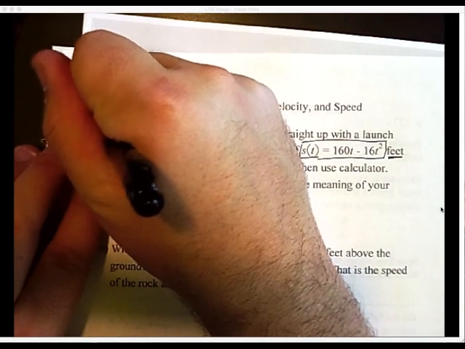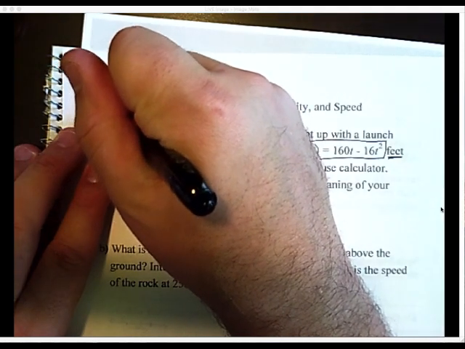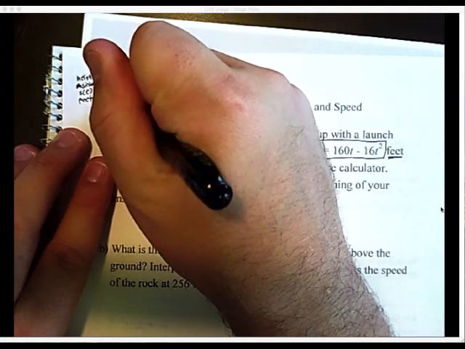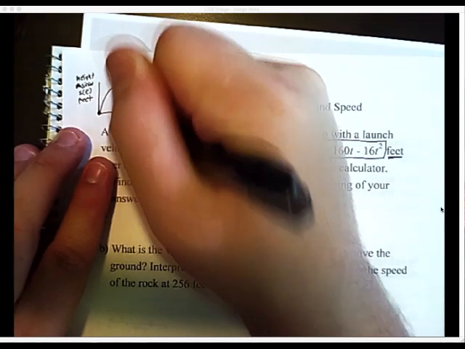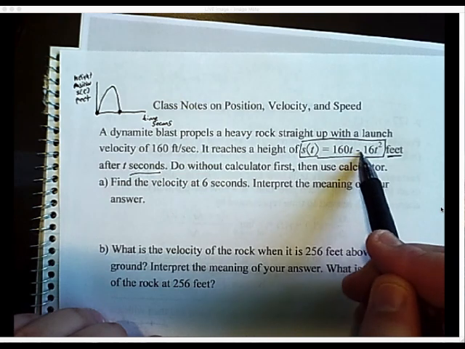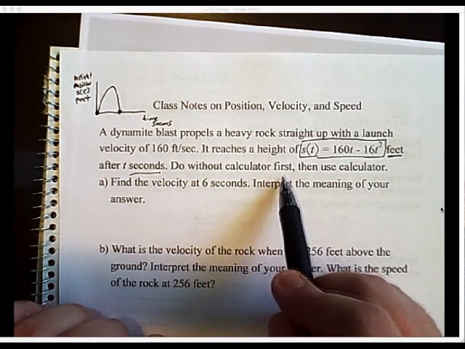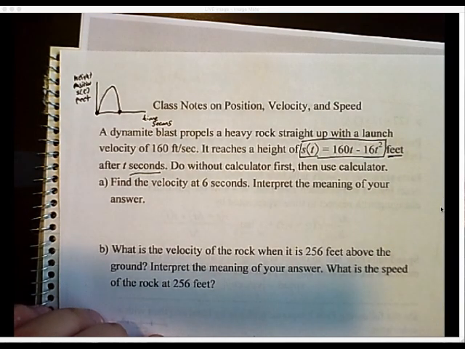So over time, as time goes on, it's going to get to a high point, and then the rock's going to come back down. And you should know that this should be a parabola opening down because it's a negative quadratic term. It says do without a calculator first, then use the calculator.